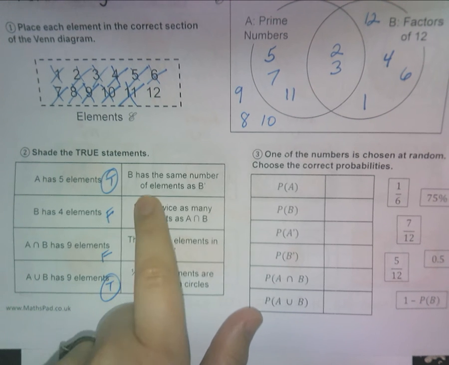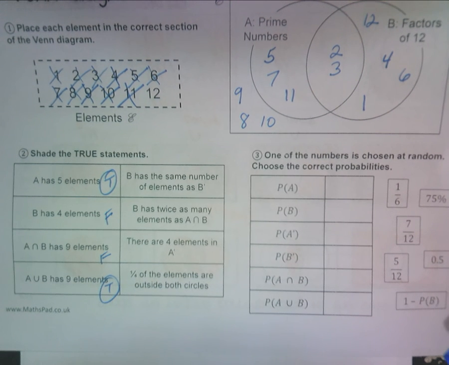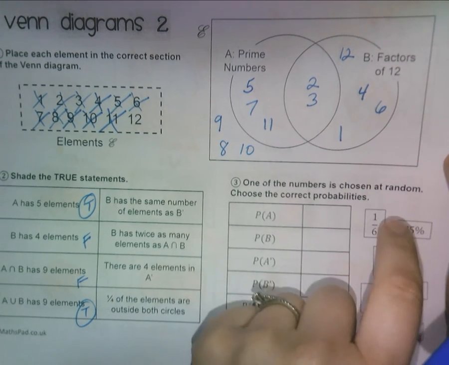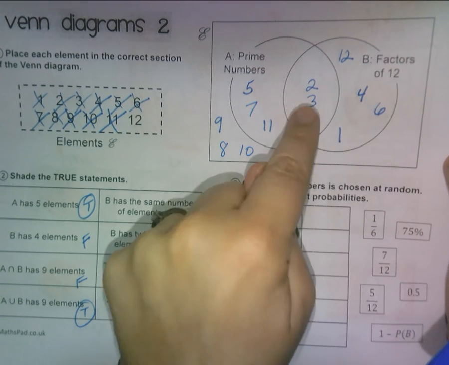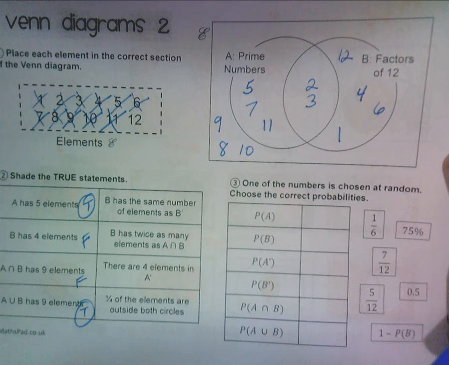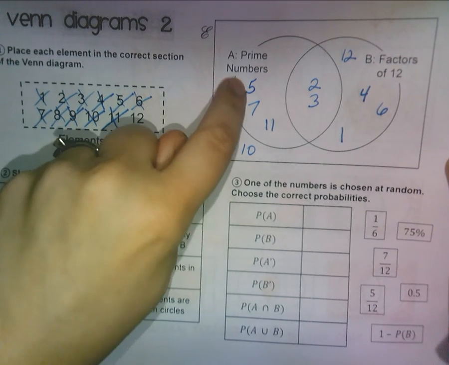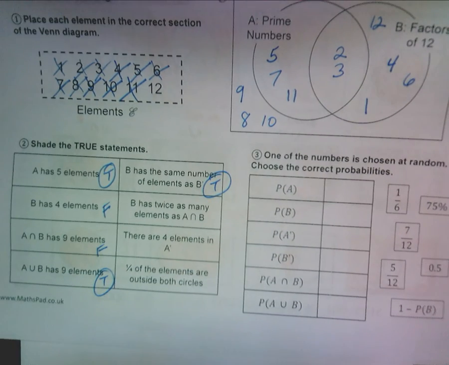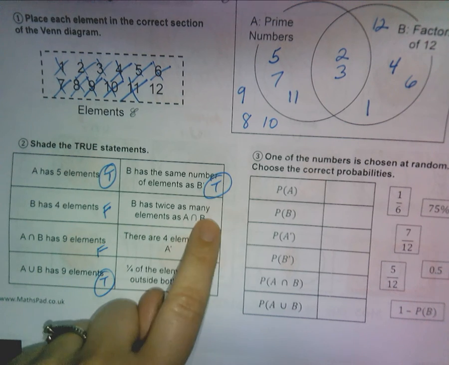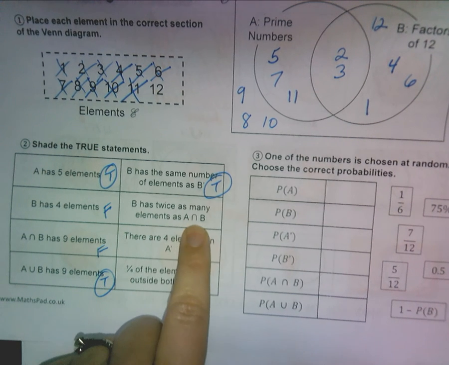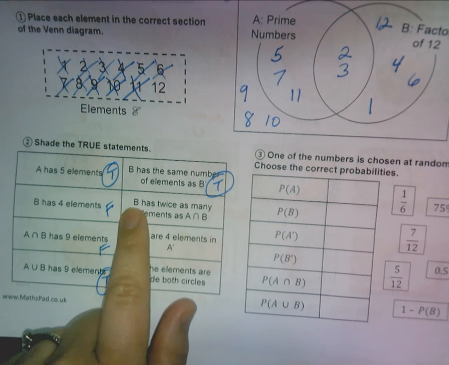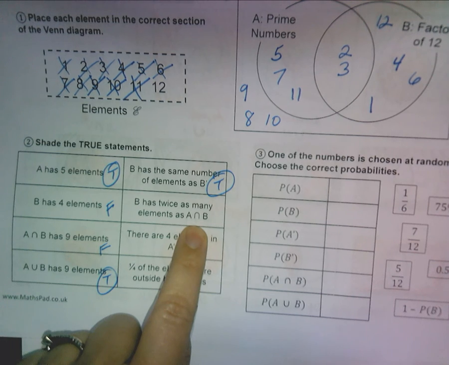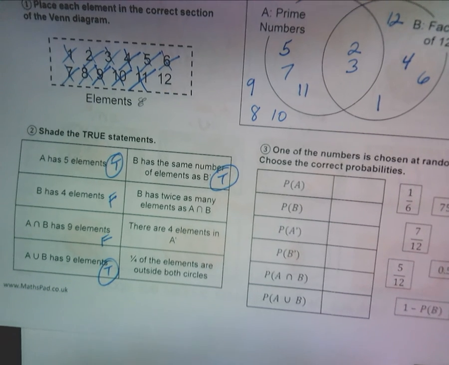B has the same number of elements as B prime, or not B. How many are in B? 6. 1, 2, 3, 4, 5, 6. How many are not in B? 1, 2, 3, 4, 5, 6. That is true. B has twice as many elements as the intersection of A and B, or the football. How many does B have? 6. The intersection is 2. Is that twice as many? No, that's 3 times. That's thrice as many.